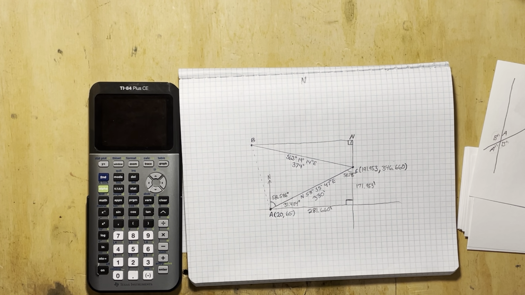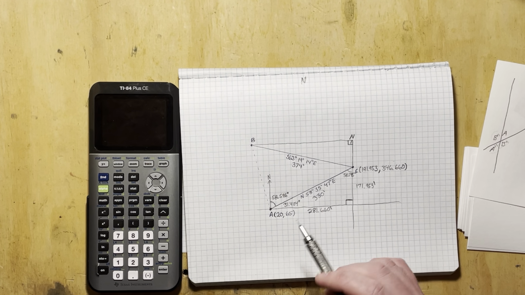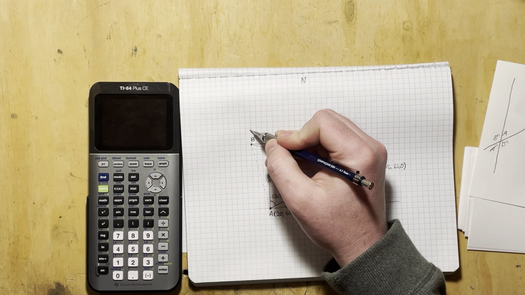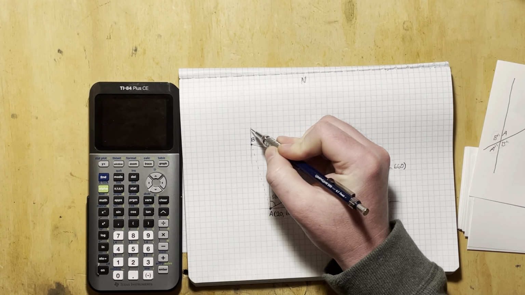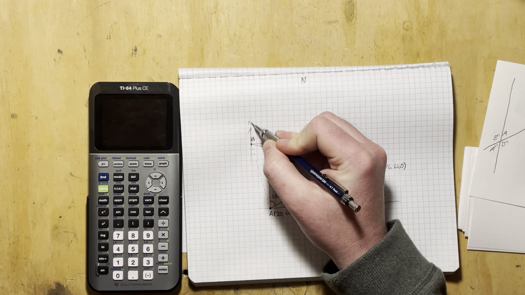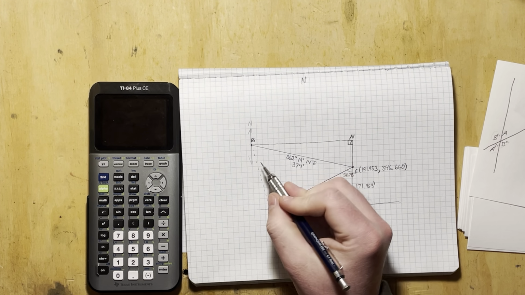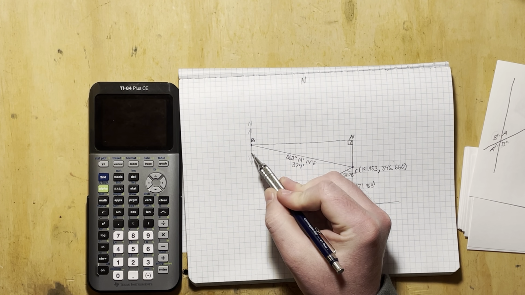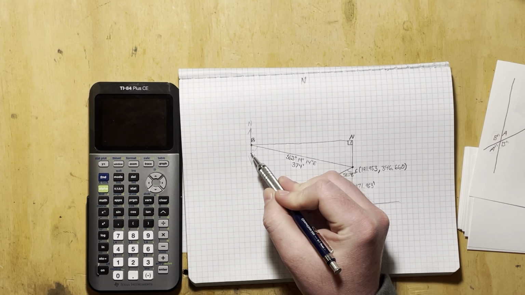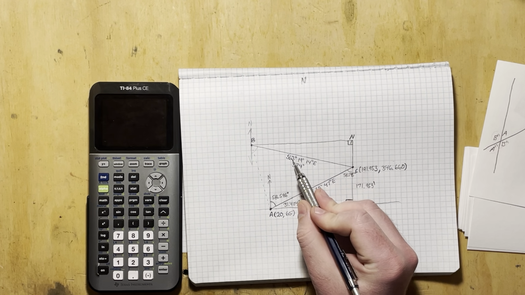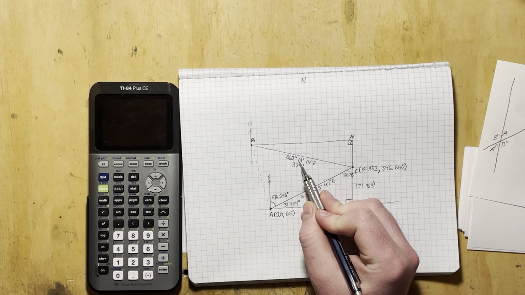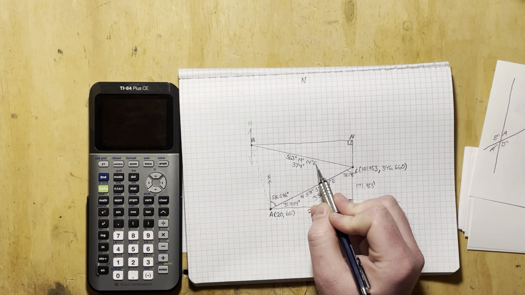Okay, long day, I confused myself. What we can do with this is we can draw at B an imaginary north-south line, and we know this angle. That's that 53 degrees, 19 minutes, 14 seconds east.